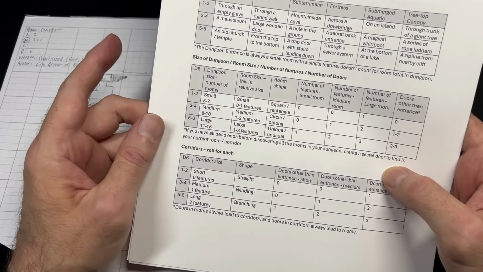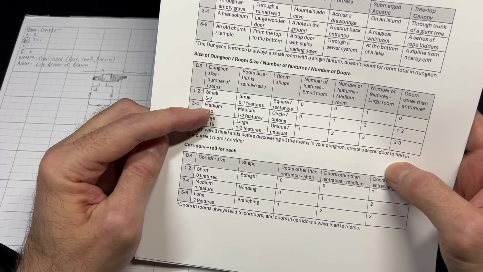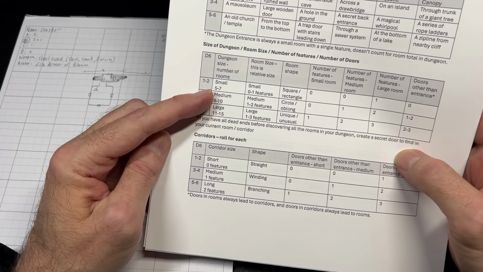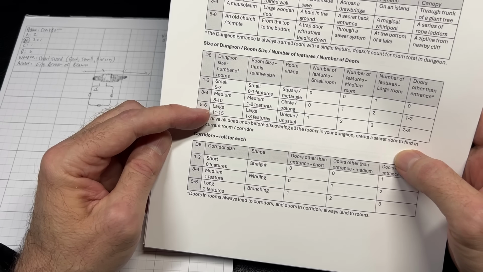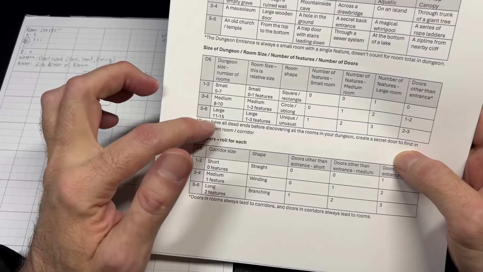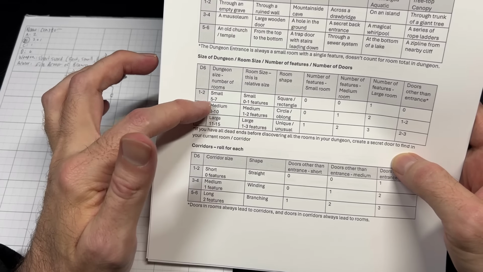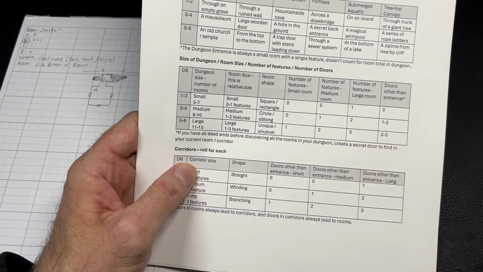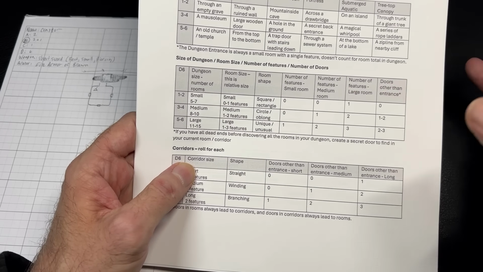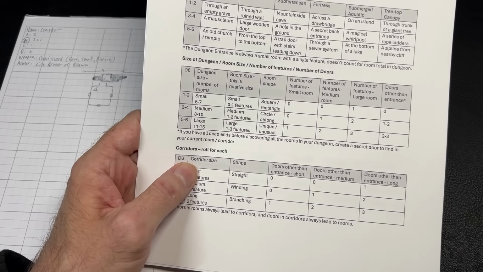And then we come to the size of the dungeon. So the dungeon size, the number of rooms, small, medium, or large. So that's 5 to 7 rooms, 8 to 10 rooms, or 11 to 15 rooms. And again, that room total is just where your objective would be. That doesn't mean that the dungeon is only that many rooms. It can be if you wanted to.